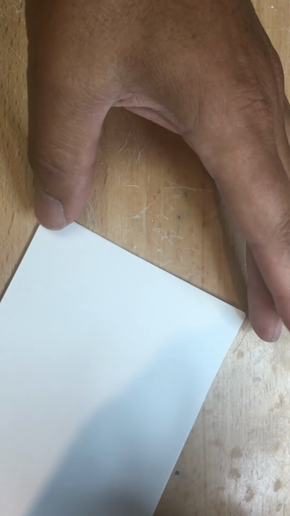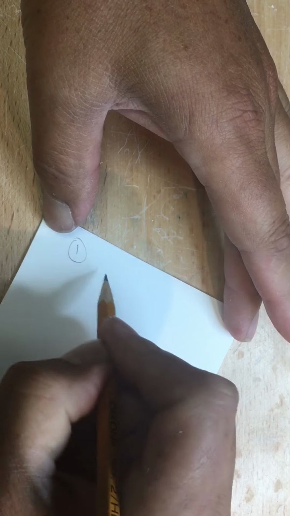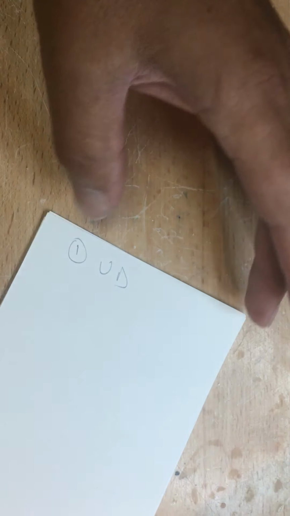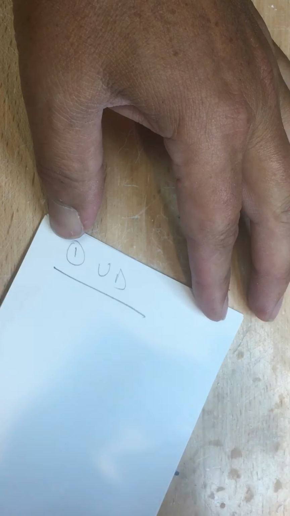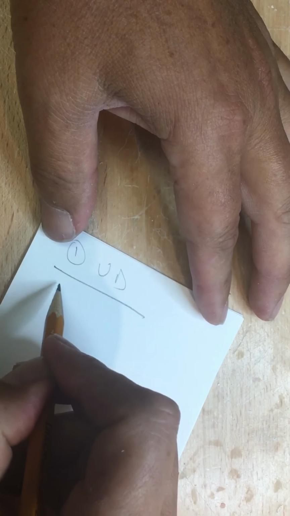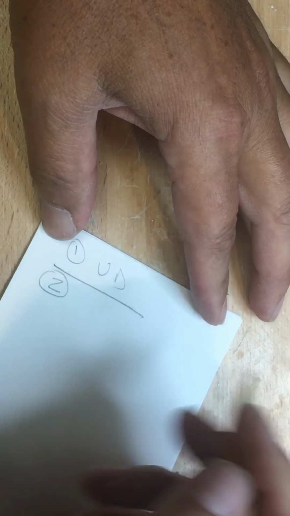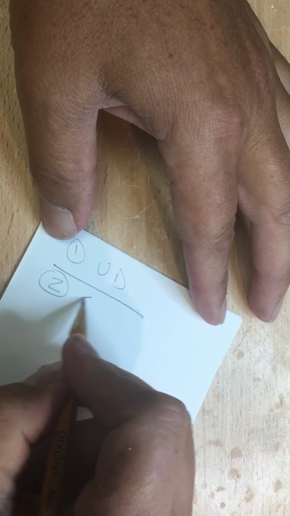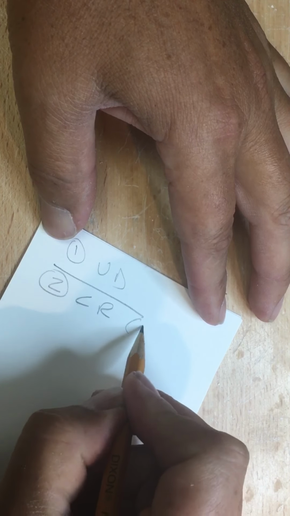So while that's curing, we can rediscuss the reasons now of why we need an occlusion rim for the Kennedy Class 1 partial. Number 1, VD, vertical dimension. I heard you laughing. Vertical dimension. Number 2, to take what registrations? Centric relation record, which is group function.